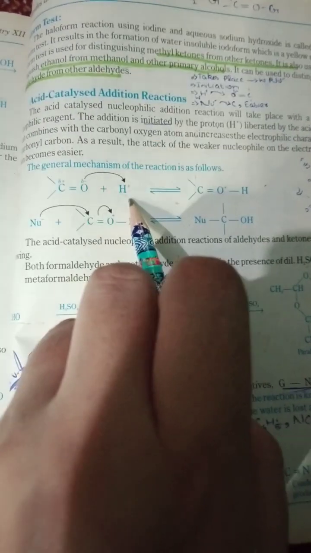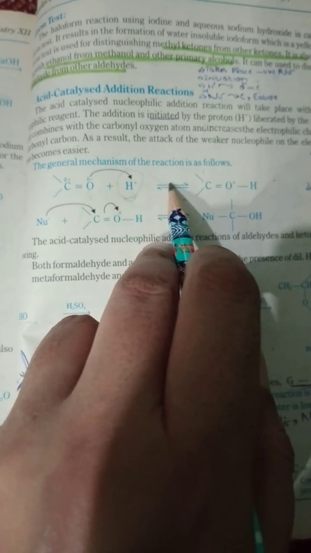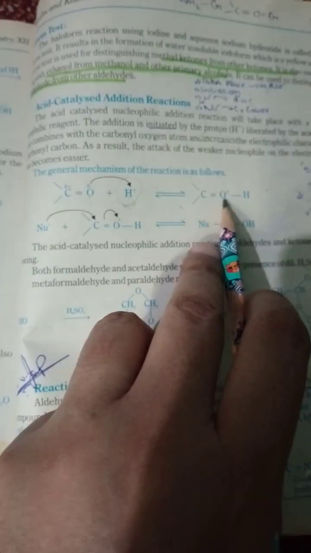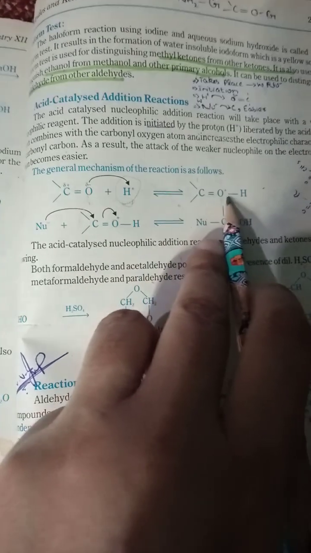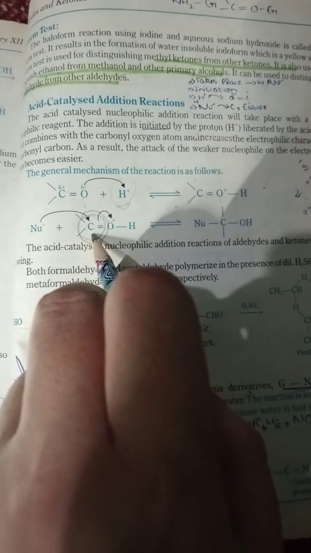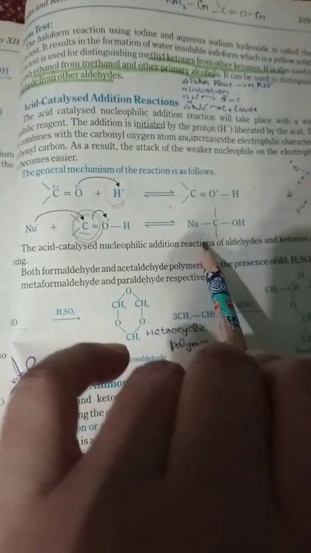Whenever this reaction occurs in acidic media, the hydrogen ion of the acid will react with the oxygen, and therefore a positive charge will be generated on it, as here the double bond and a single bond will be generated, and this carbon atom of the ketone or aldehyde becomes electrophilic in nature. Therefore, a nucleophile will attack on it, and this type of intermediate will be formed.